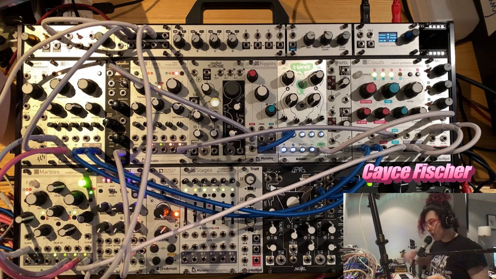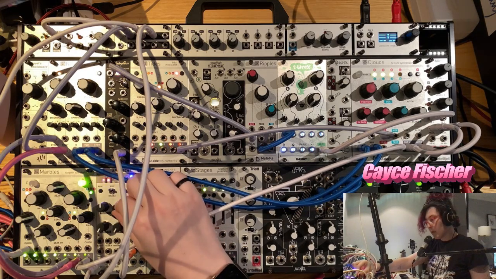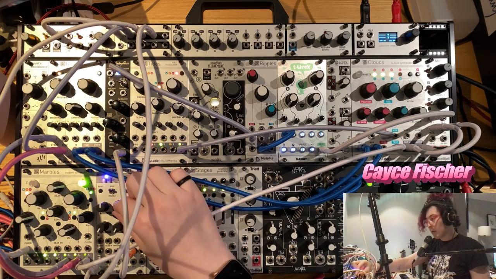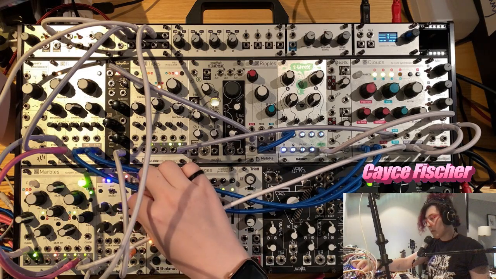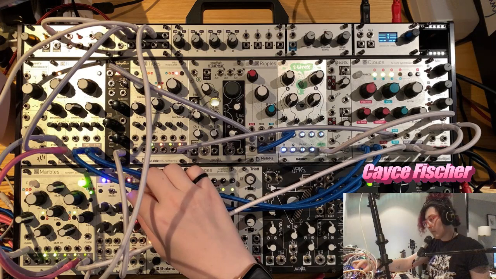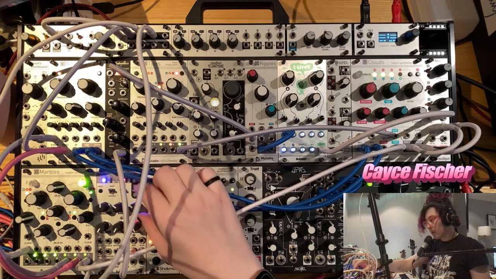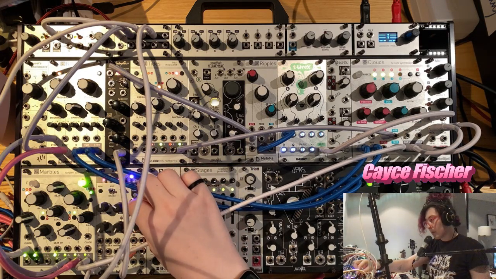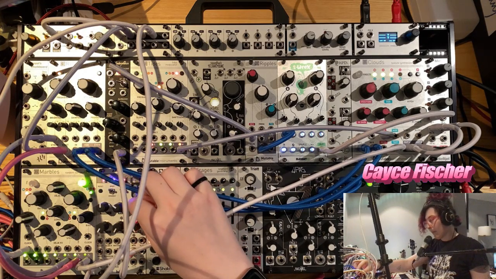The first two notes sound good, I just don't like that high note. That's too simple. Also too simple.